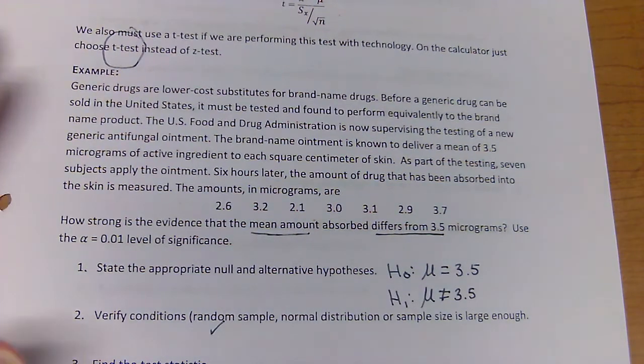Normal distribution, or is the sample size large enough? Well, there's only 7. So the sample size is not large enough. So we're going to need to check for normality. But one good thing is with a t-test, we are not as concerned about size or normality as we are with a z-test.